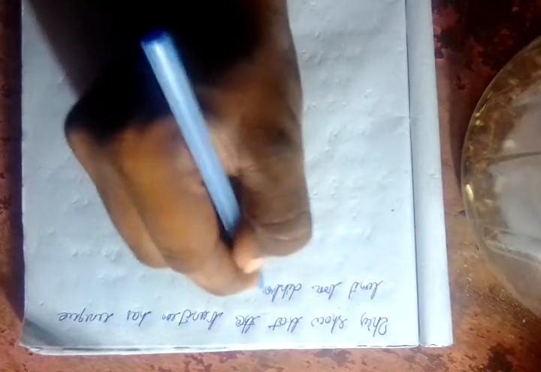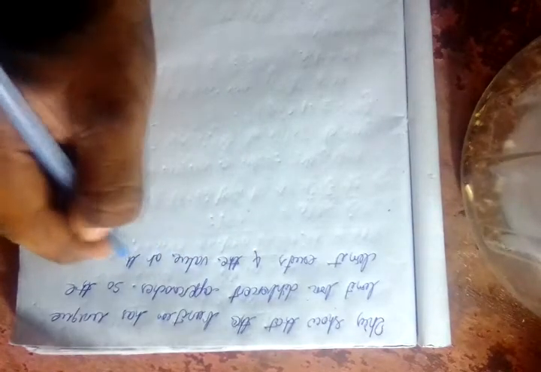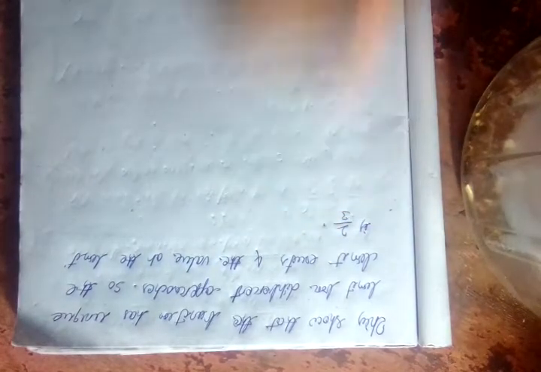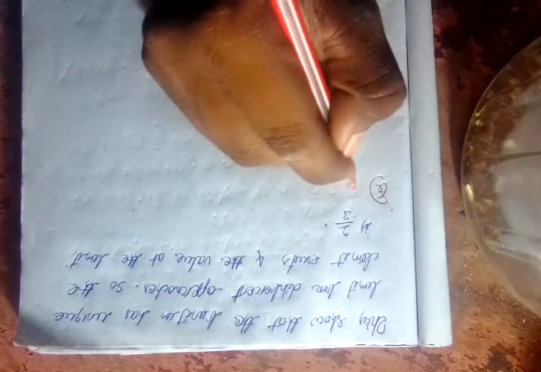So the function has a unique limit for different approaches, so the limit exists, and the value of the limit is 2 by 3.